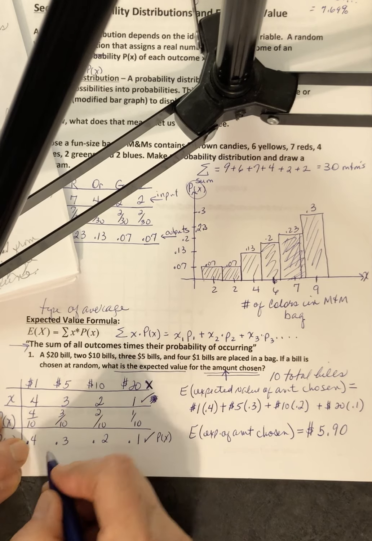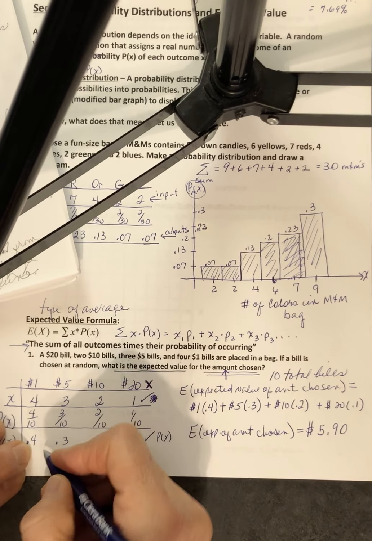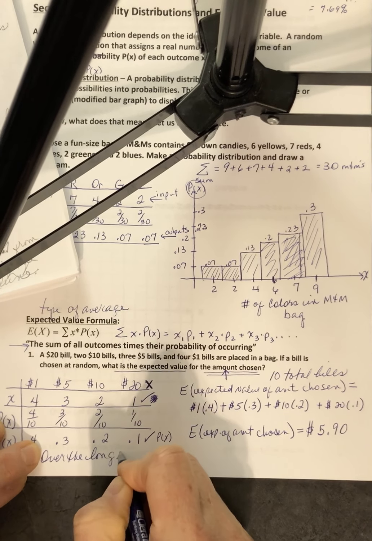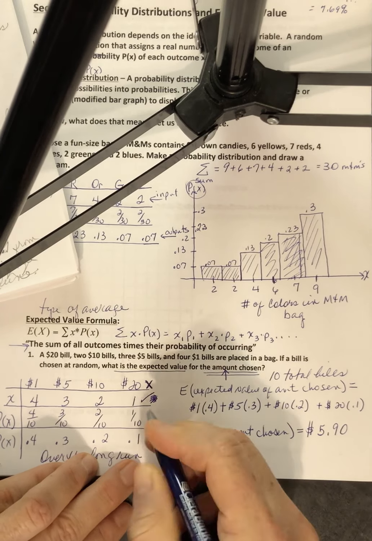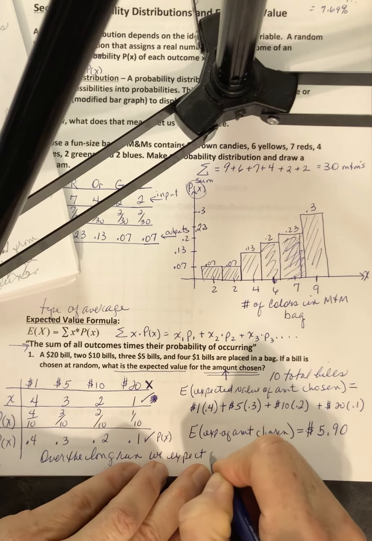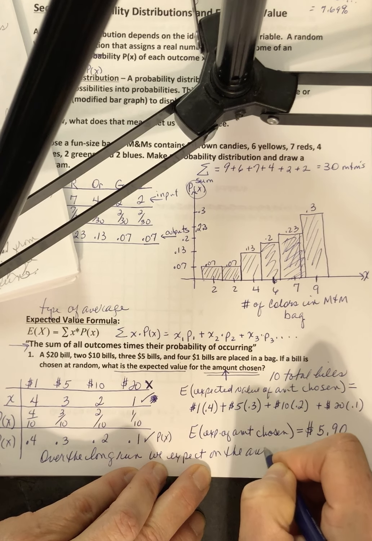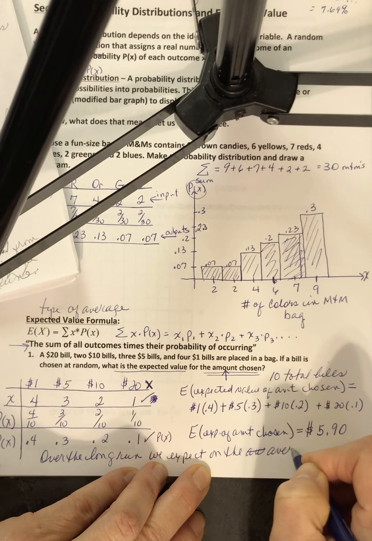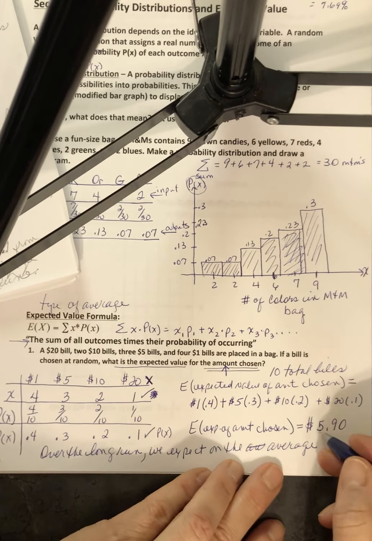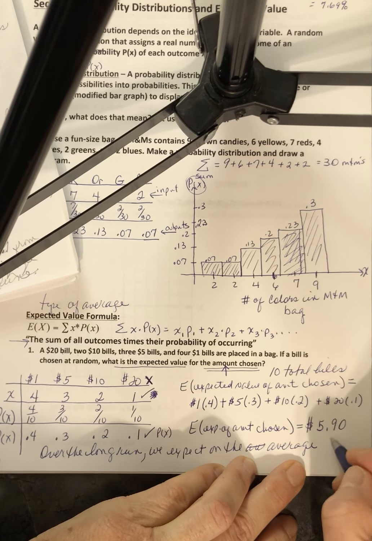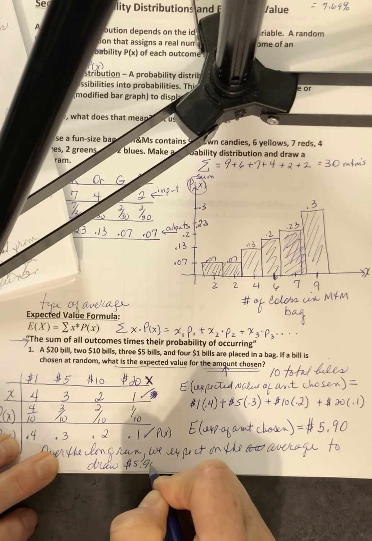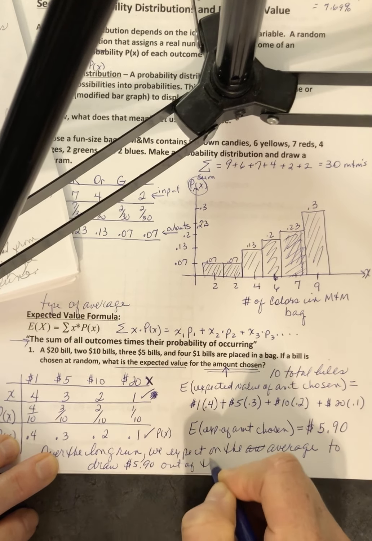So what we want to think is, over the long run, this is what this means. Over the long run, we expect, on the average, to draw $5.90 out of the bag.